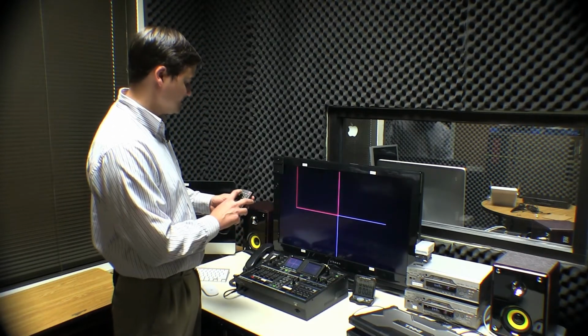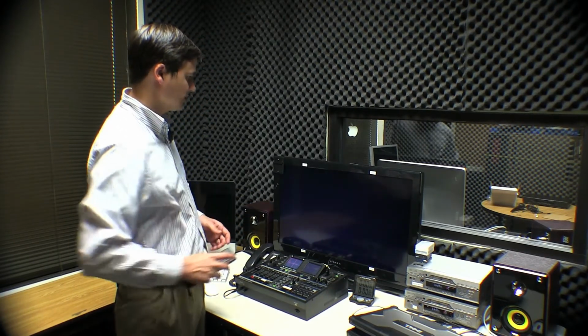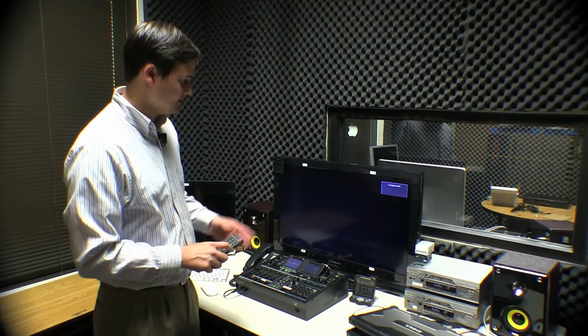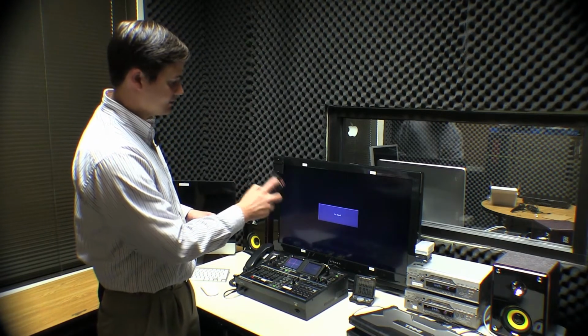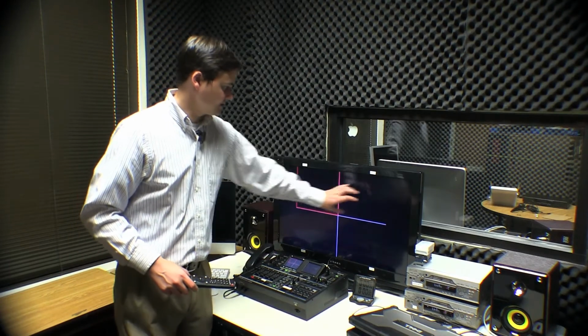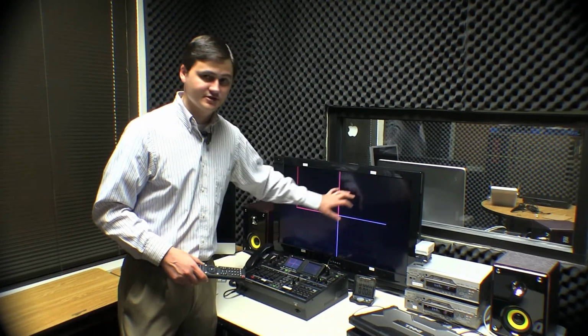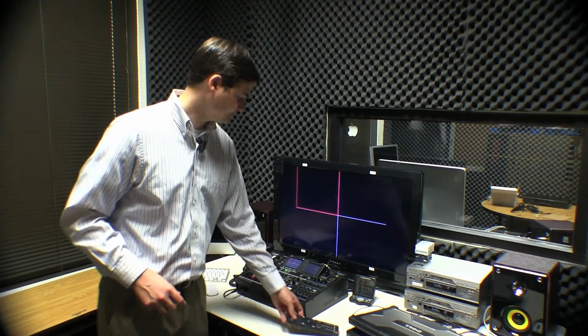If you came in here and, for instance, it was on component, well, that's not right. You won't see anything. So just hit the HDMI button on your remote, and there you go. HDMI 1. And you actually can see the tiles right now. Of course, the cameras aren't turned on, so there's no video coming in here.